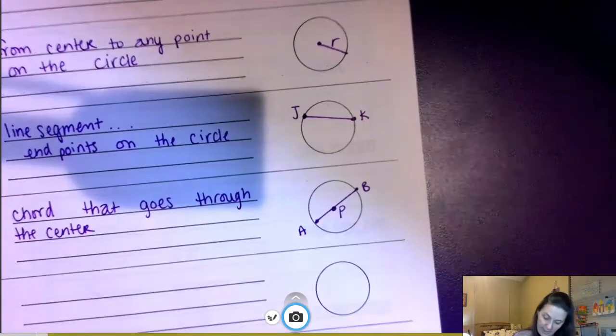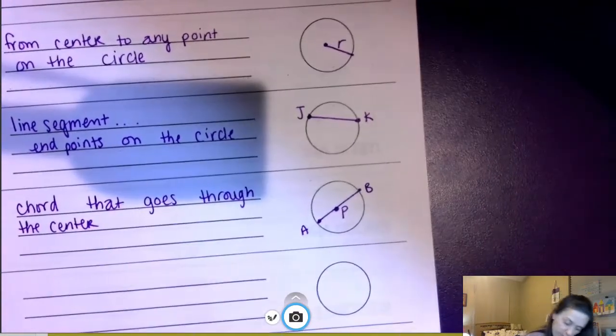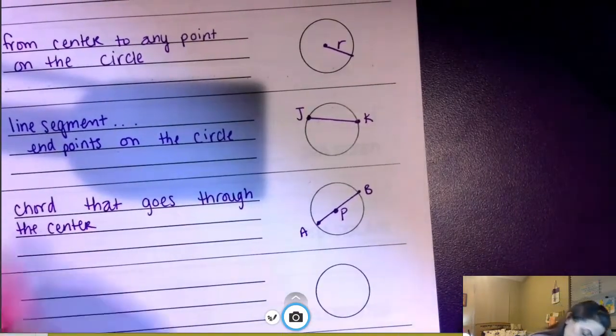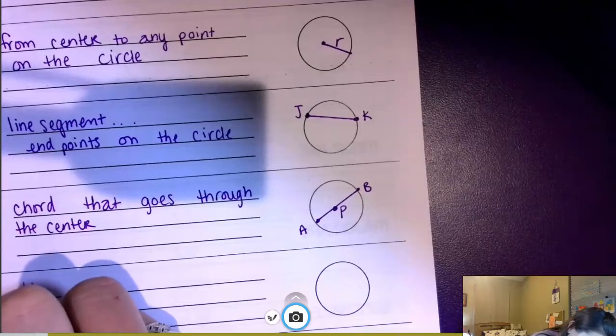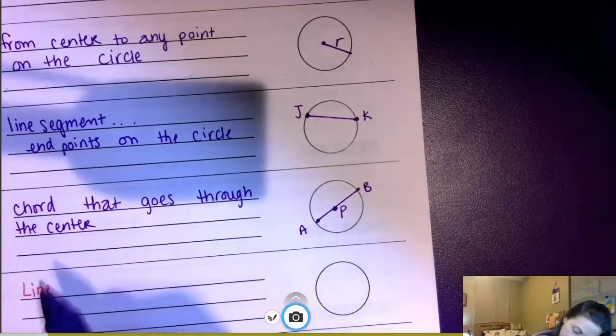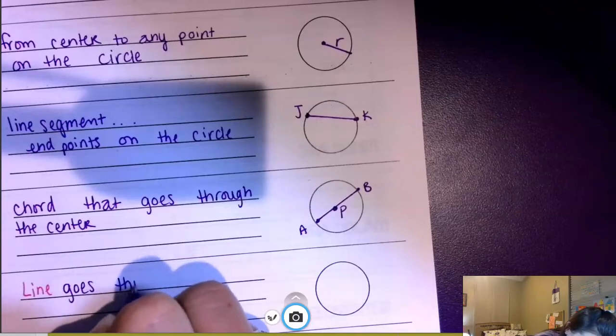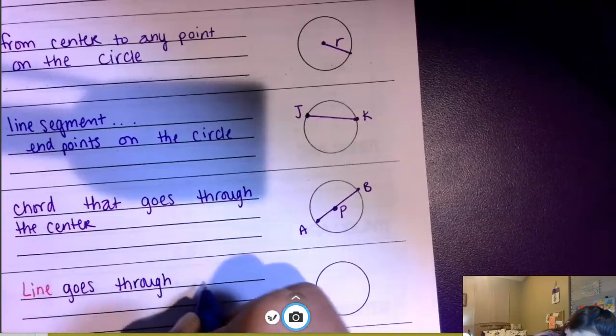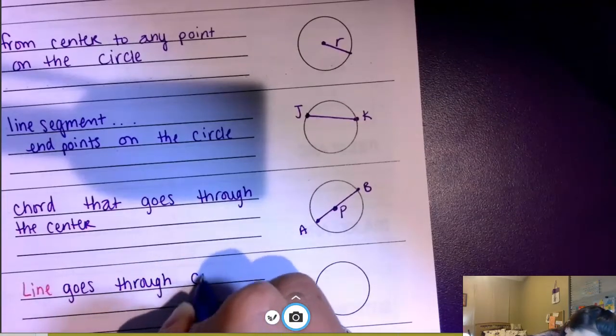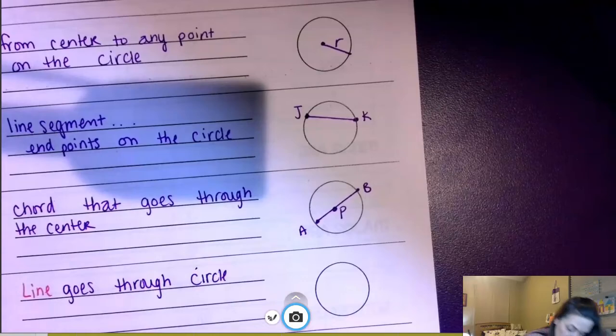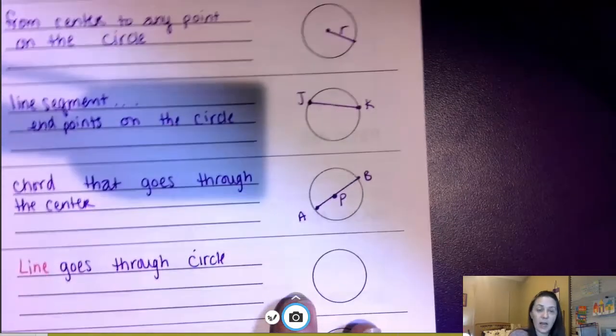Now, a secant is a line that goes through the circle. So again, it does not have to be the center.